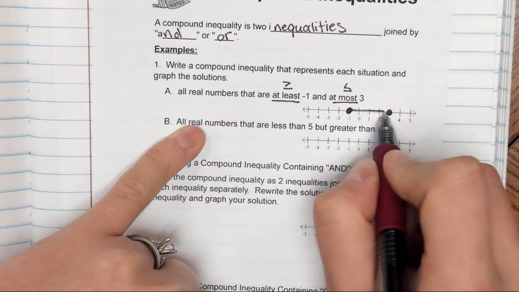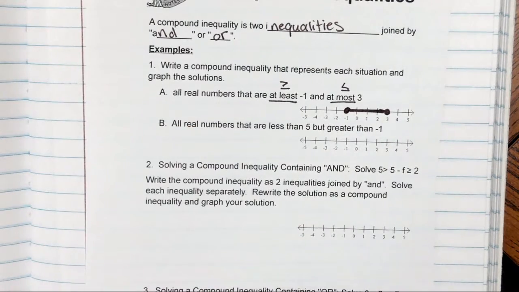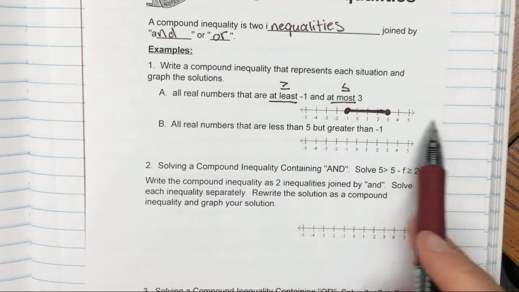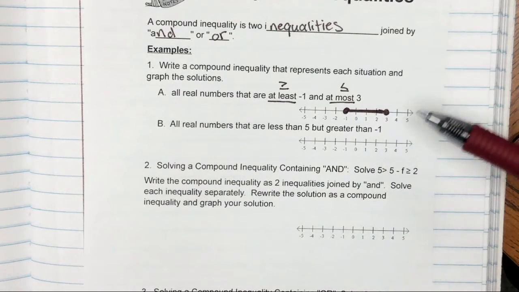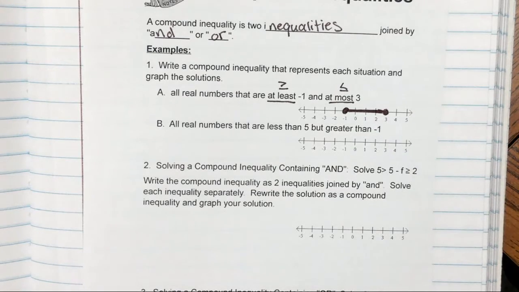So my graph is where those two overlap. So at least -1 would be from -1 all the way to the right, and at most 3 would be 3 everything to the left. So we're looking at that overlap in the middle.